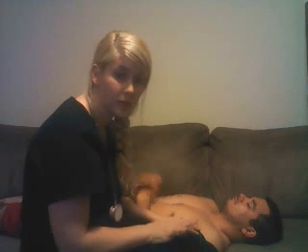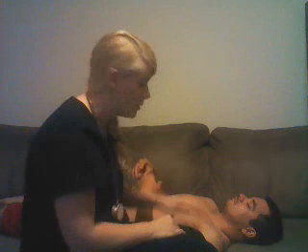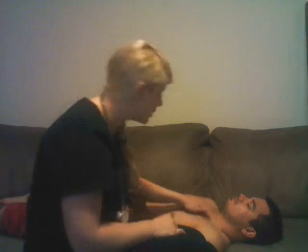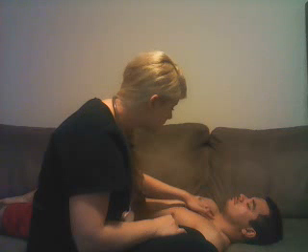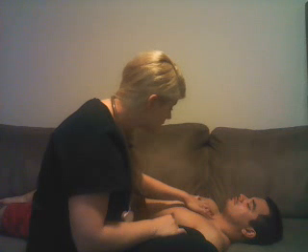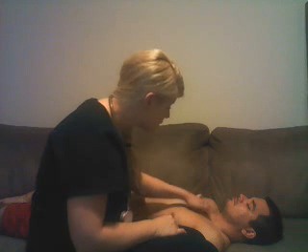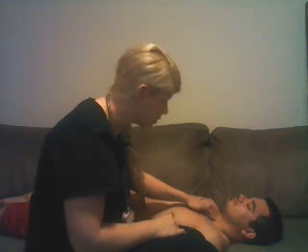I probably will not be able to see the internal jugular vein because it's too deep, but what I should be able to see is a pulsation on the skin if I look carefully, and this is right here above the supraclavicular notch.